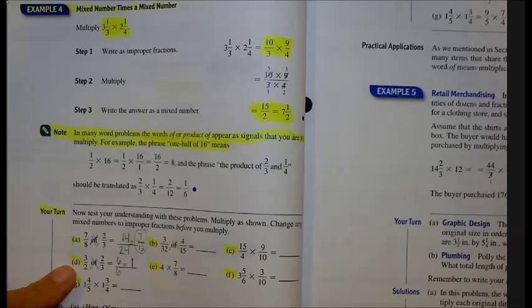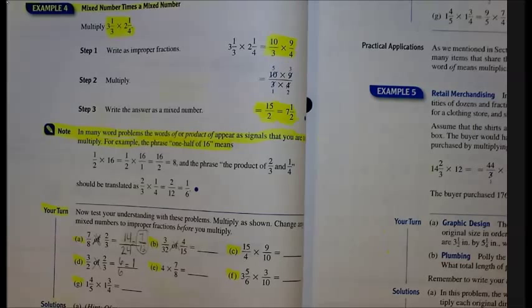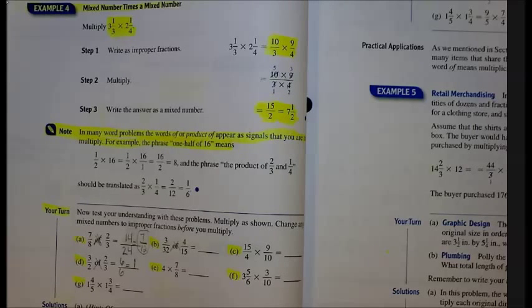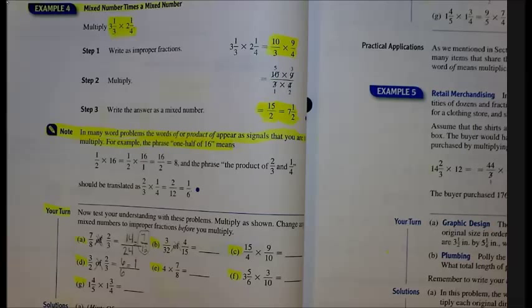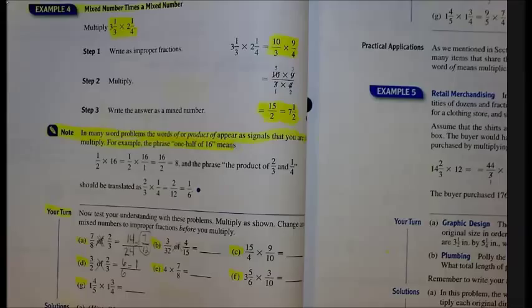Exactly. 6 over 6 is the whole number 1. It means that I have something that's divided into 6 equal parts, and I'm using all 6 of them. That's 1, right? So whenever we see a number in the numerator and the same number in the denominator, that's the number 1. So it's basically the top divided by the bottom. 6 divided by 6 is 1.